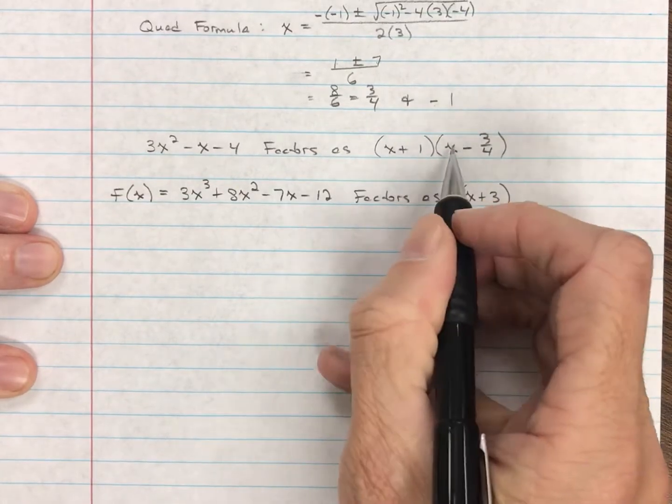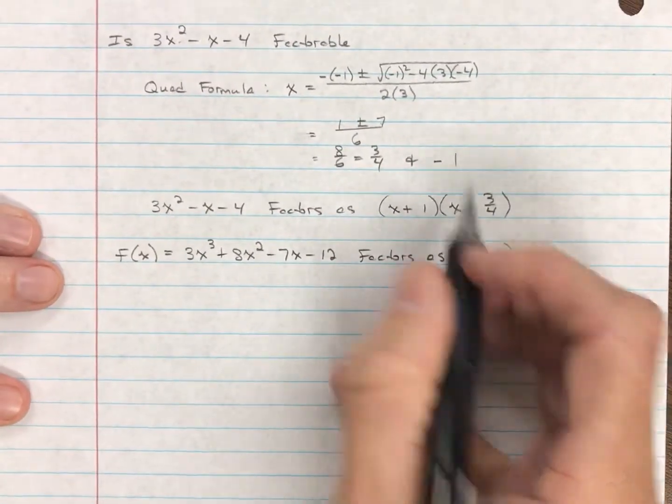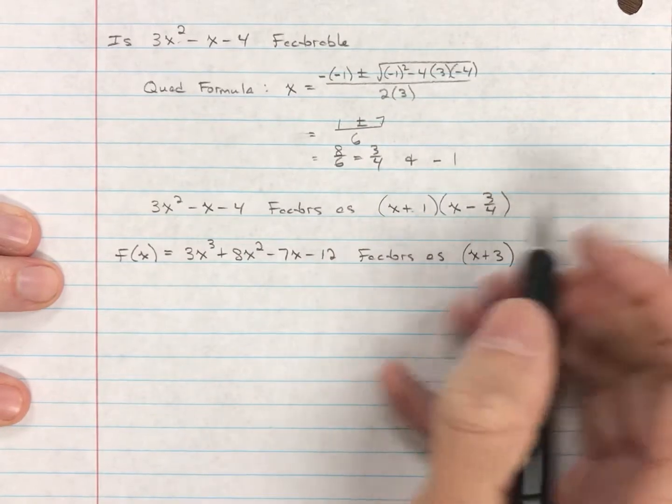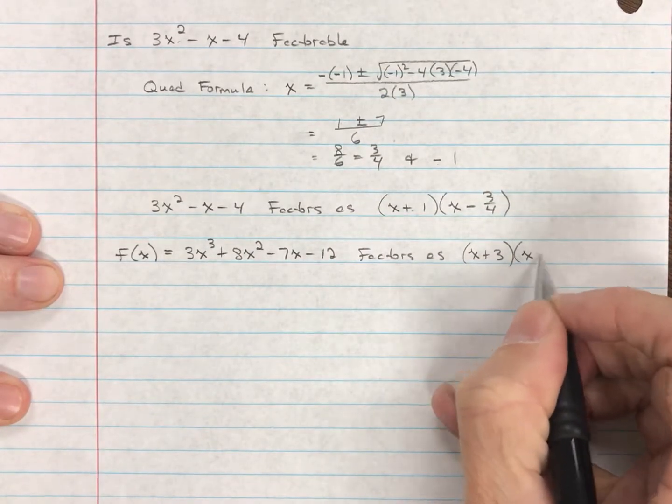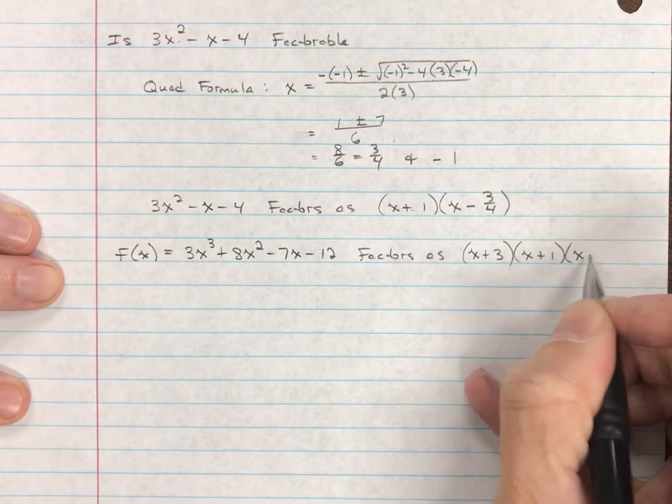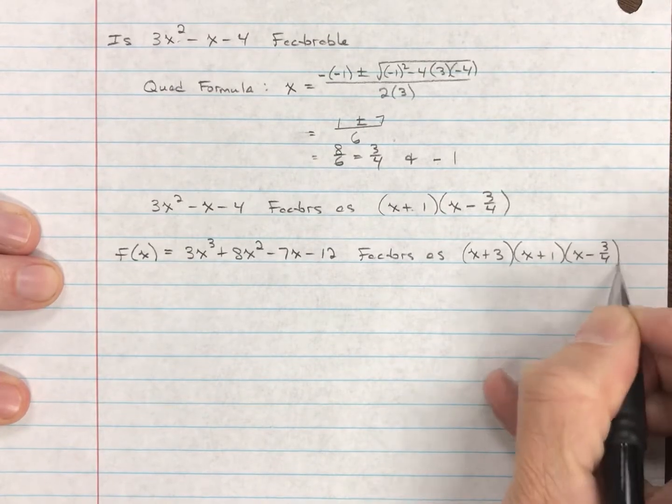And now we have these two because this quadratic was factorable into x plus 1 and x minus 4/3.